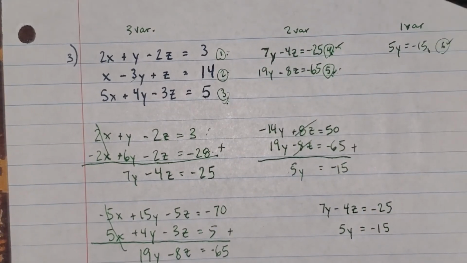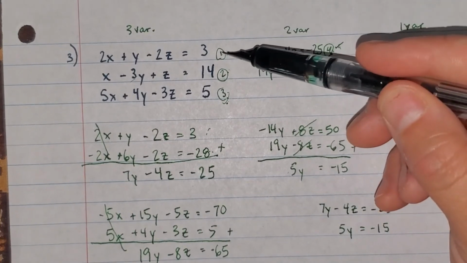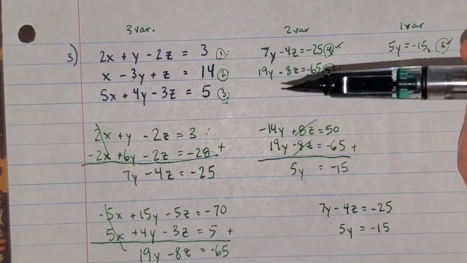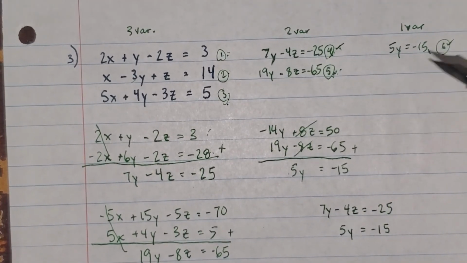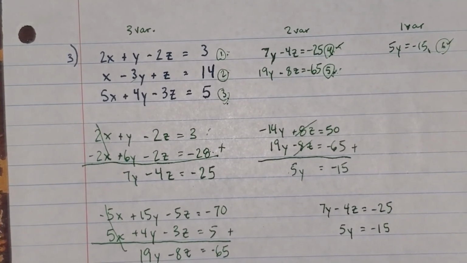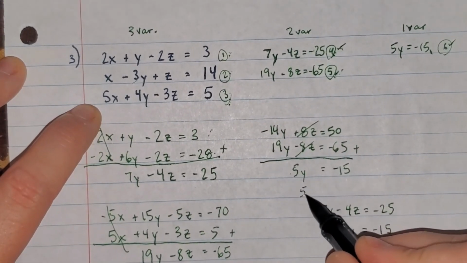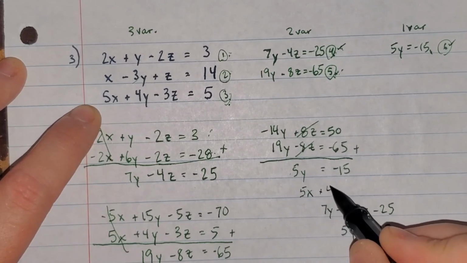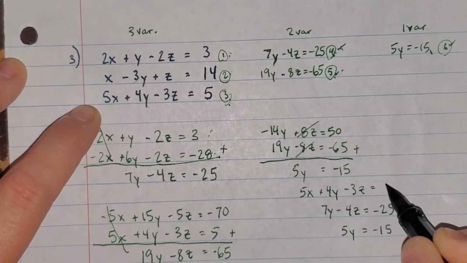Again, which one? Doesn't matter which one. Because my first example, I picked number 1, I'm going to pick a different one this time. I'm going to pick number 3. You can pick number 1, you'll get the same answer as me. That's what makes this so cool. So copy equation 3 here. I'm going to put 5x plus 4y minus 3z equals 5.